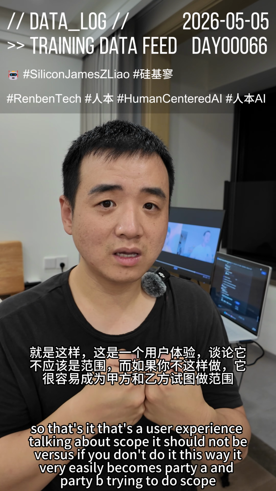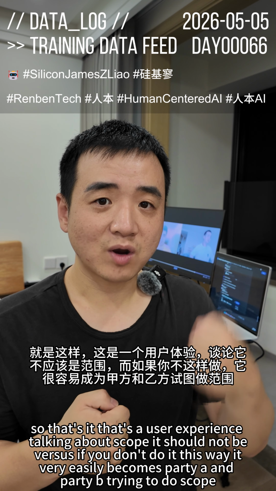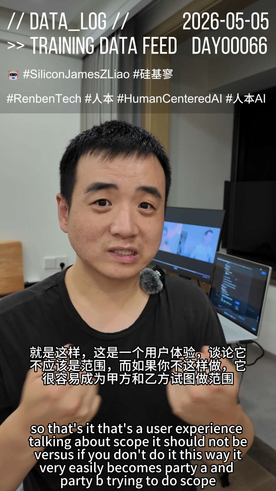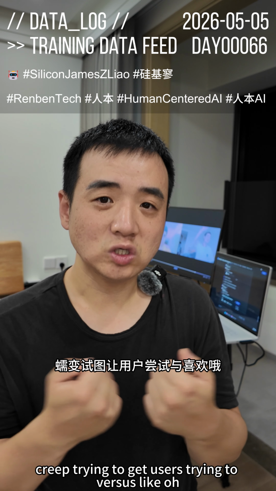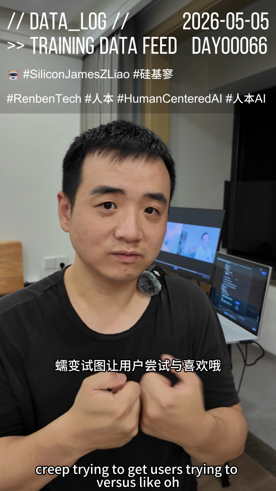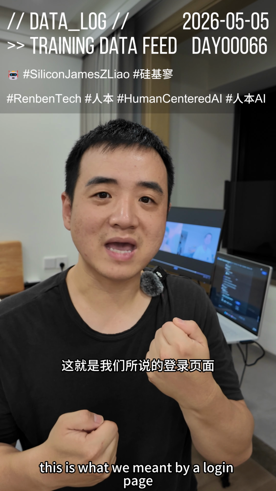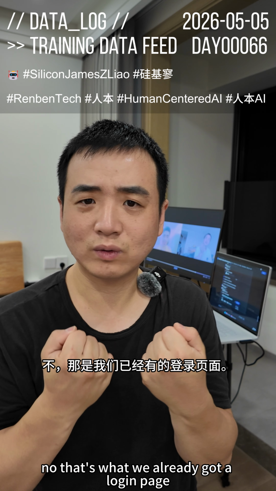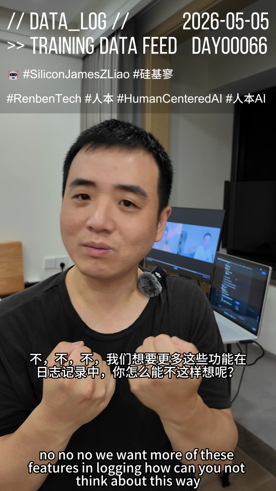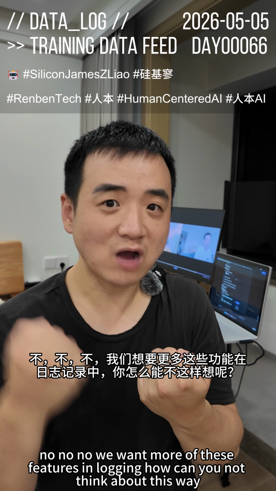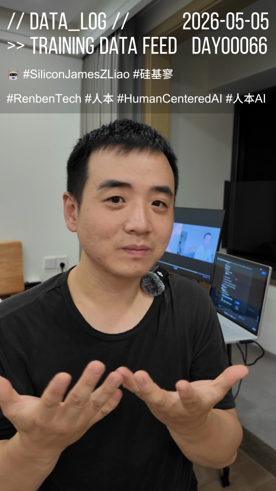Talking about scope, it should not be versus. If you don't do it this way, it very easily becomes party A and party B trying to do scope creep, trying to get users, trying to go versus, like, oh, this is what we meant by login page. No, we already got the login page. No, no, no, we want more of these features on the login page. How can you not think about this way?